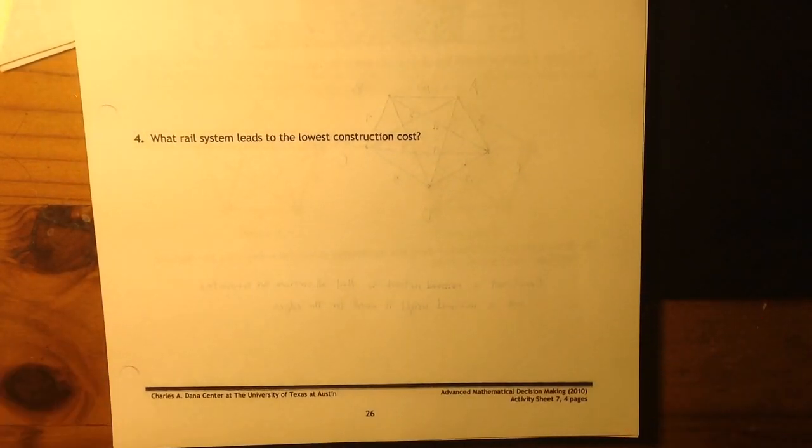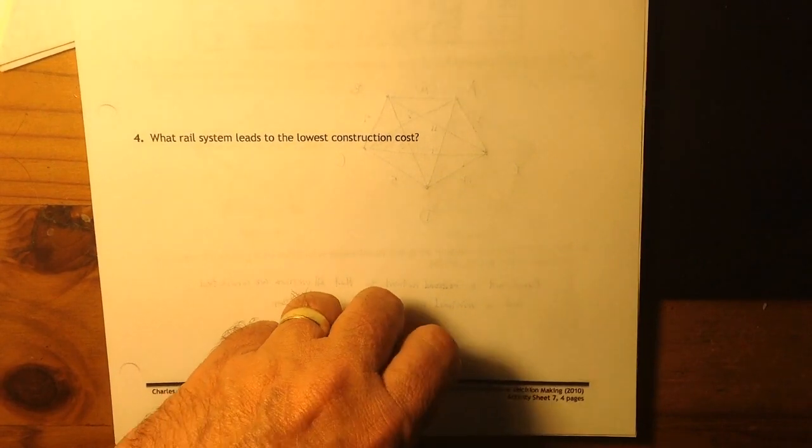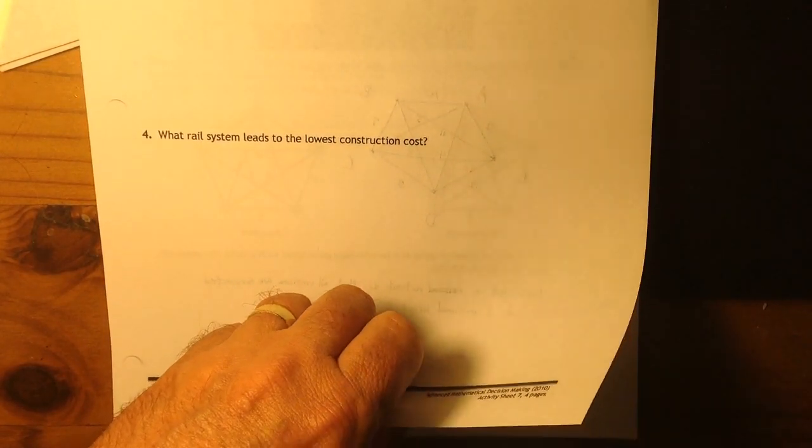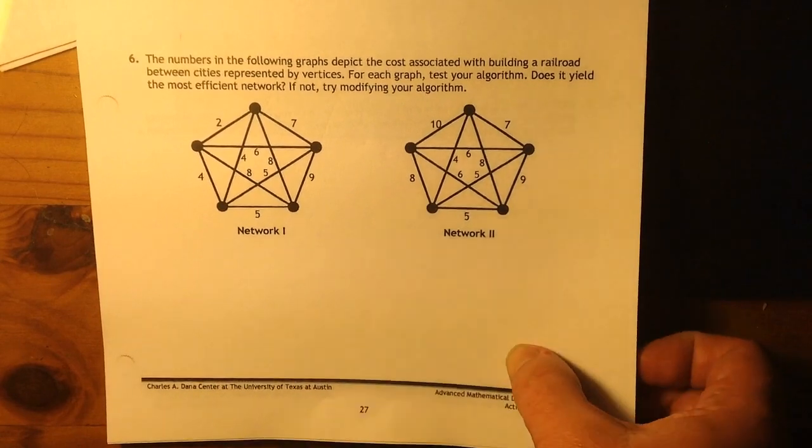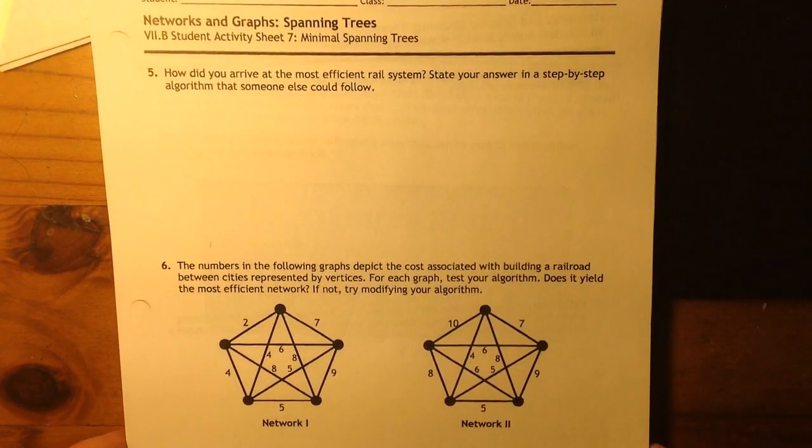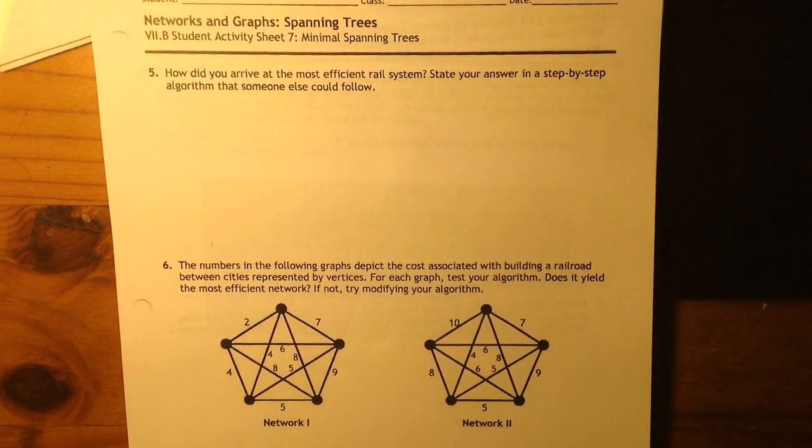What rail system leads to the lower construction cost of your 2? Which one's lower? And do you think it's the lowest? Number 5, how did you arrive at the most efficient rail system? So what was your process that you used?